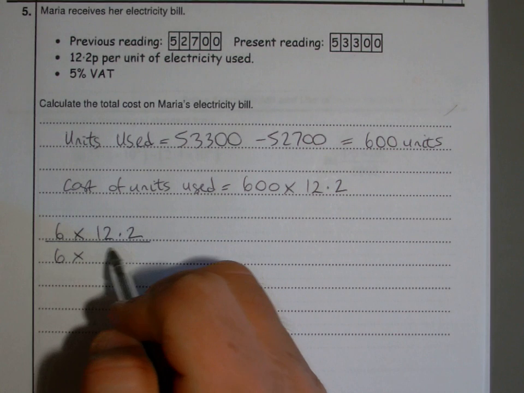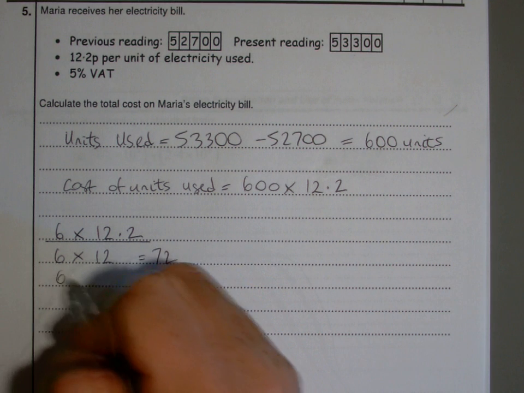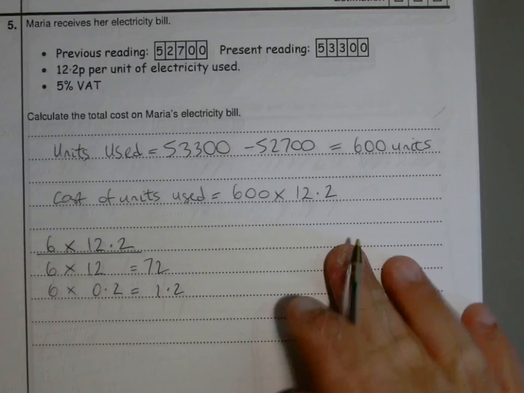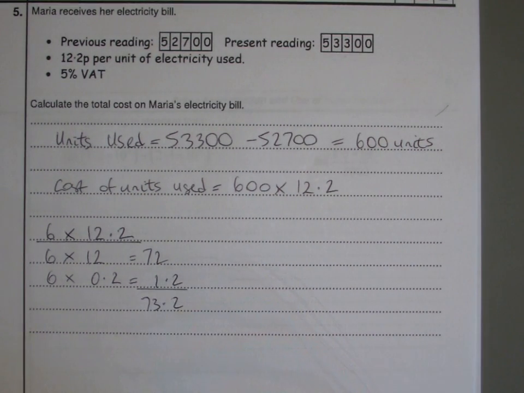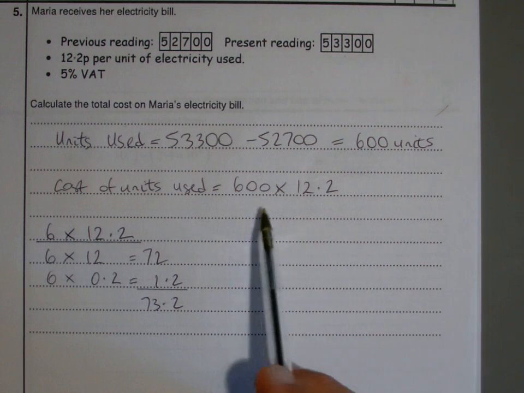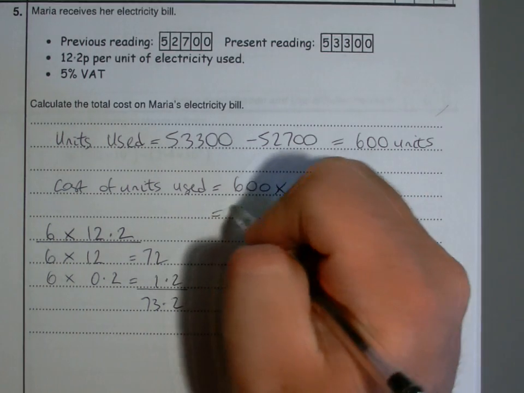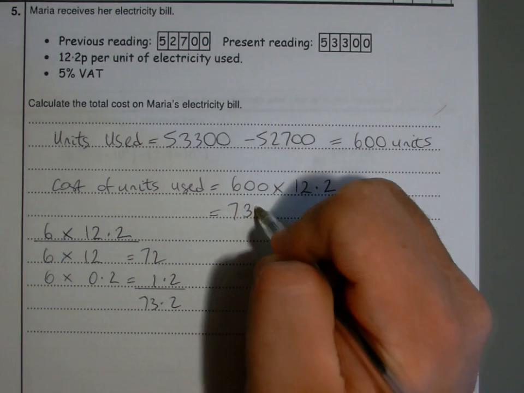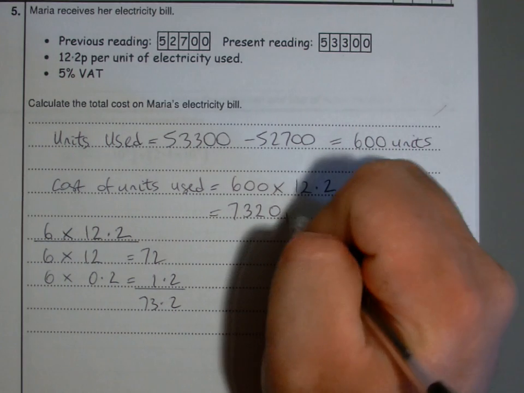If I want to do 6 times 12.2, well, I could do 6 times 12 to start with, which would be 72. And then 6 times 0.2, which would be 1.2. And then put that together will give me 73.2, which is what 6 times 12.2 would be. But of course, because it's 600, I need to make this 100 times bigger. So then the decimal point will move, or the digits will move up 2 places. So you get 7,320. Don't forget it's pence.